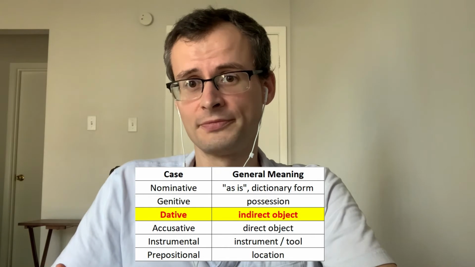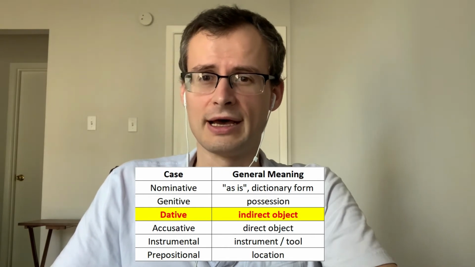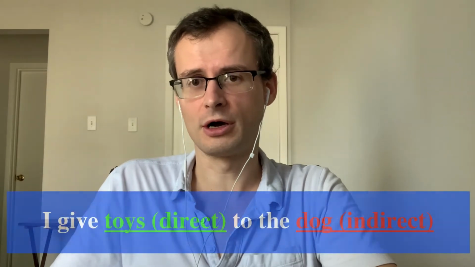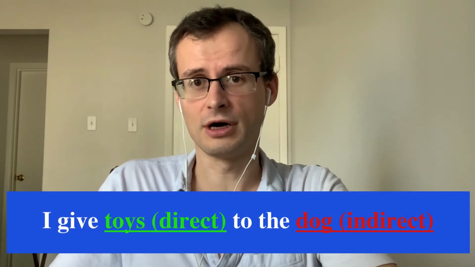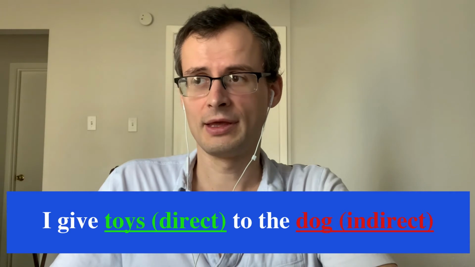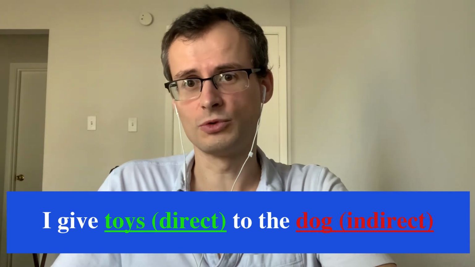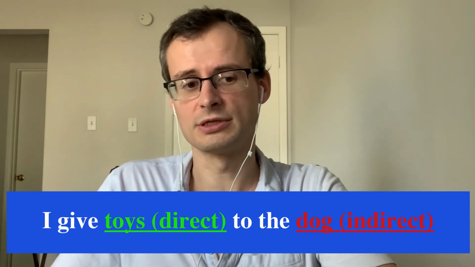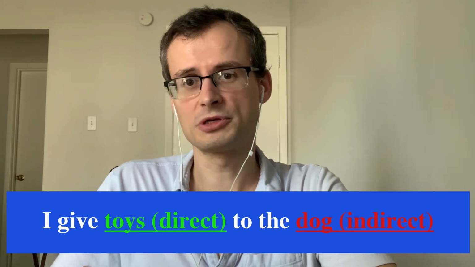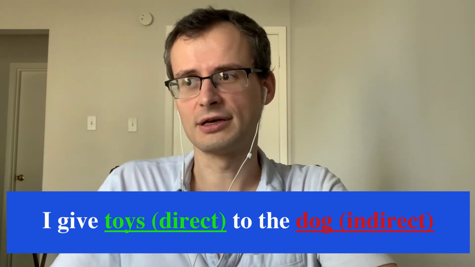And the general meaning of the dative case in Russian is the indirect object, right? So if we look at the sentence, I am giving the toys to the dog. So the toys would be our direct object. This is the object of our action, right? And then to the dog would be the indirect object, because this is the person or creature that receives or somehow benefits from the direct action.